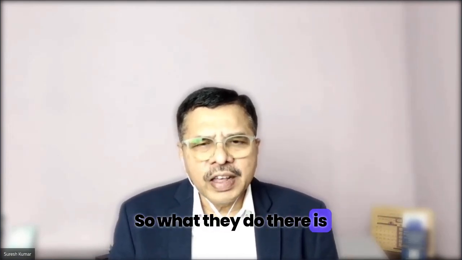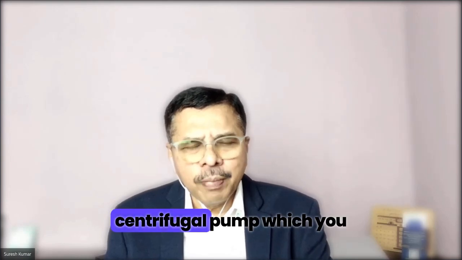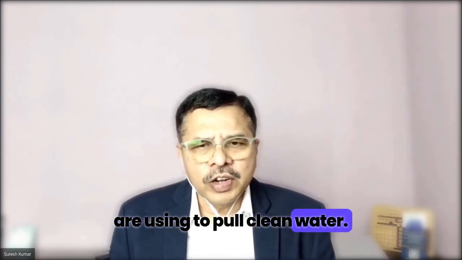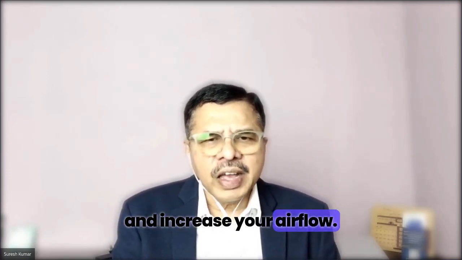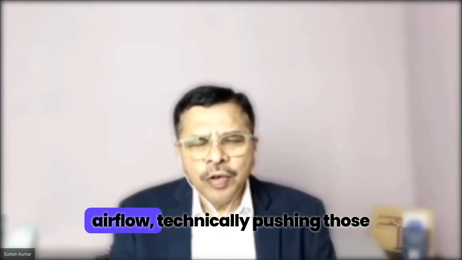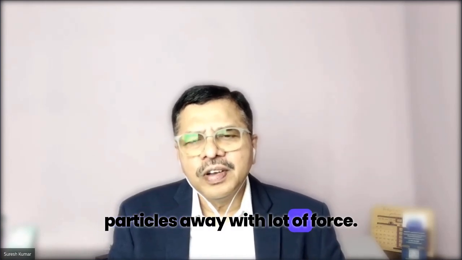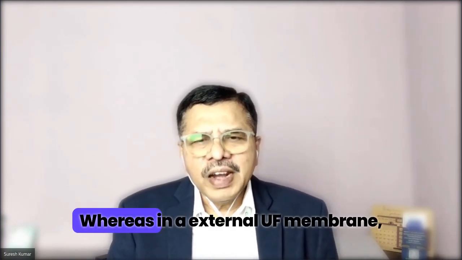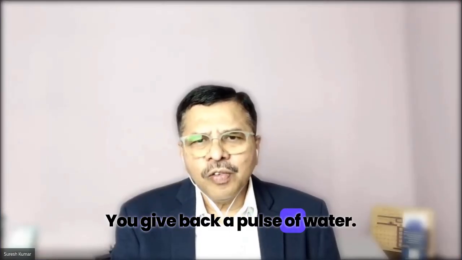So what they do there is they switch off the pump which is creating the vacuum, or your centrifugal pump which you are using to pull clean water. You switch off that pump for that backwash duration and increase your airflow. When you are increasing your airflow, the idea is you are technically pushing those physical particles away with a lot of force. Whereas in an external UF membrane, we use water as well as air. You give back a pulse of water.